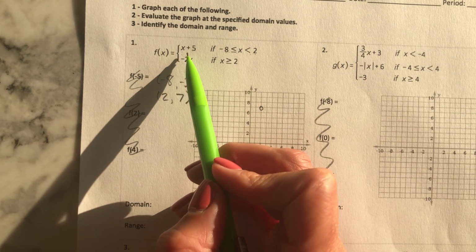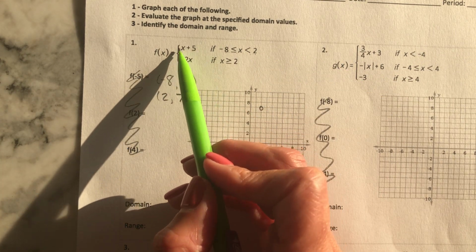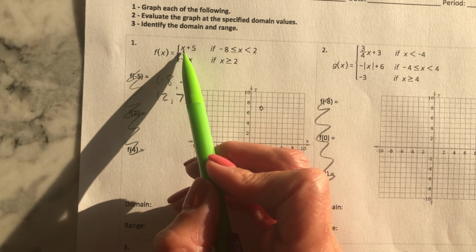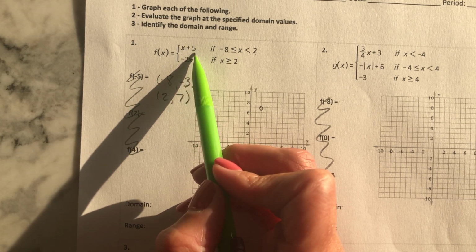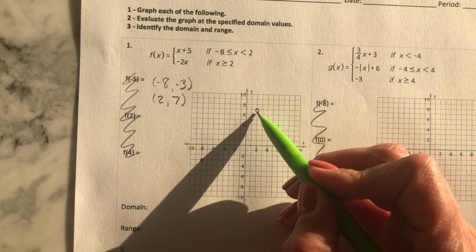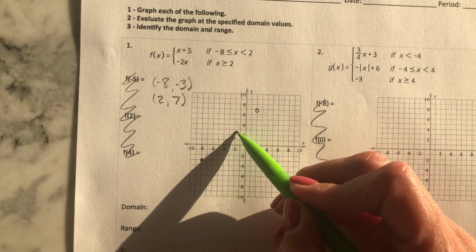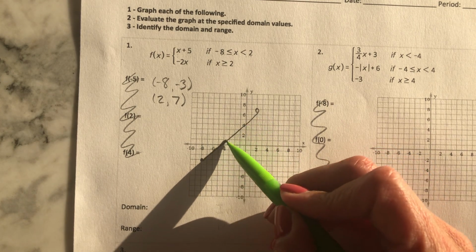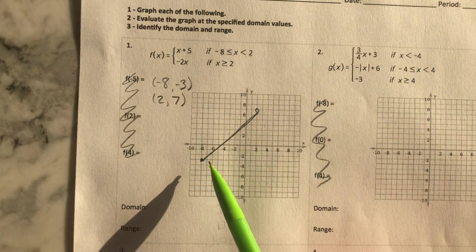Then I'll check my equation. This equation is going to make a linear graph. It follows y equals mx plus b. So that's the one where you just connect the dots. Connect your endpoints. Okay, that one's done.